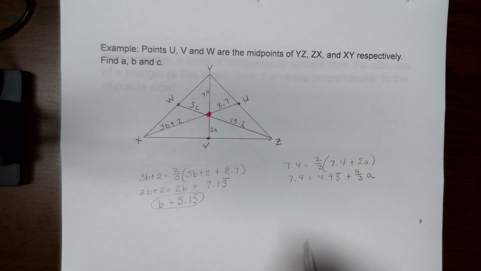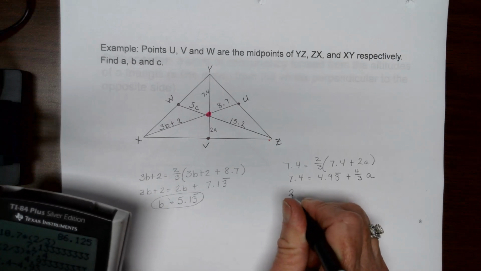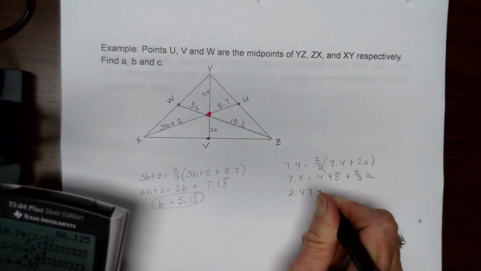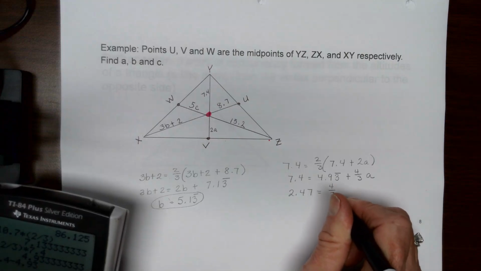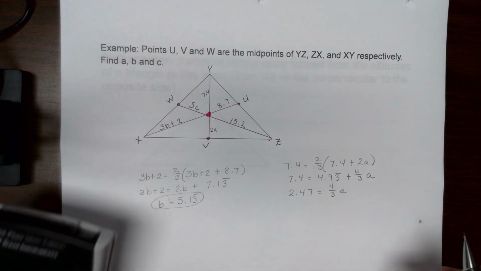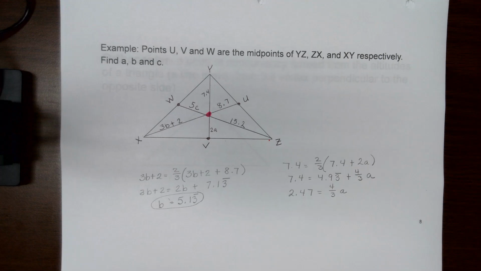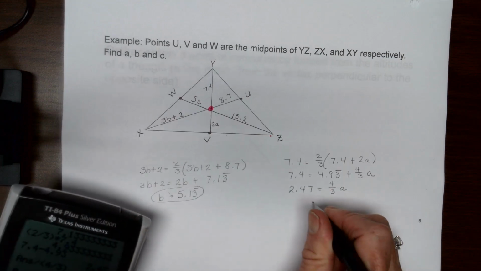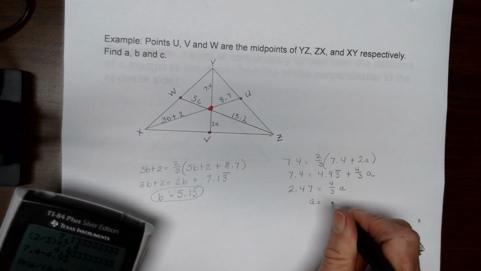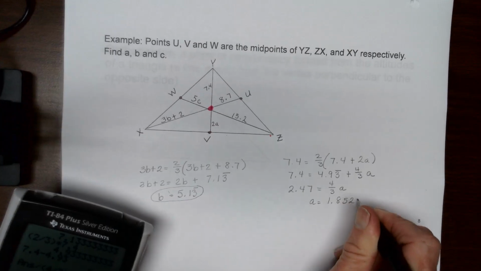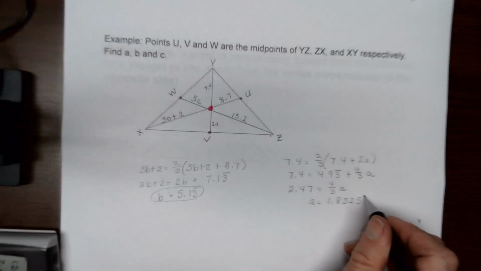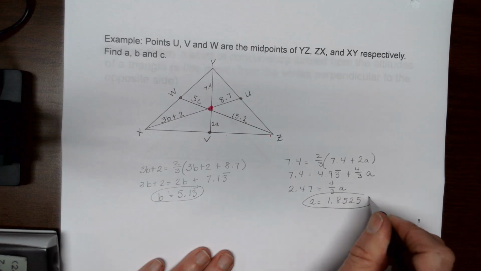And that's going to give me approximately 2.47. It's equal to 4/3 times A. So I'm going to divide that, the 2.47, by 4/3. Don't forget to put parentheses around your fractions when you're using them. So I have 1.8525. So that's going to be what A is equal to.